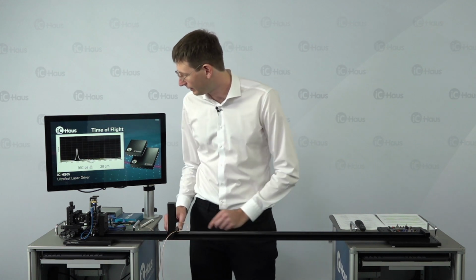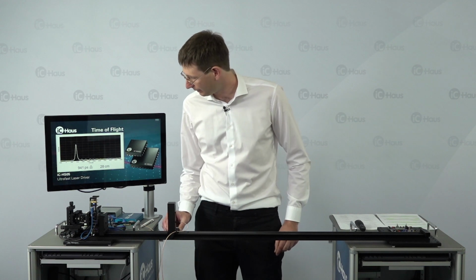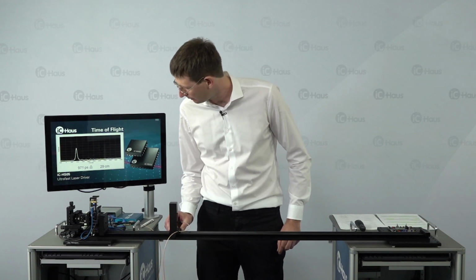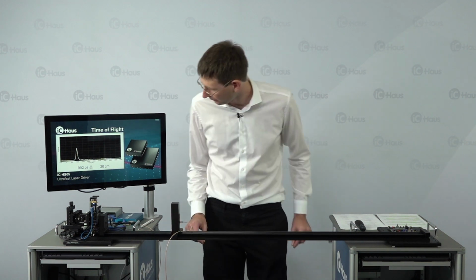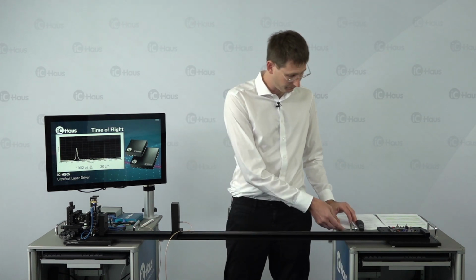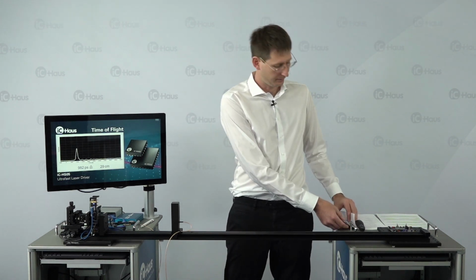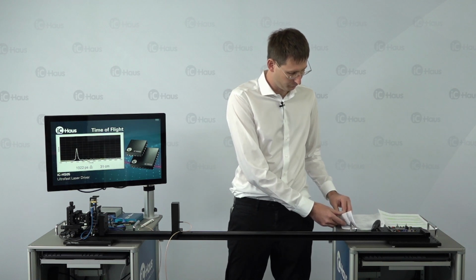And let's go for something that we can easily measure and see that it is a very practical distance. For example, 28, 29 centimeters. Now I set it to 30 centimeters. And this is very convenient for us here because we have a very good rule.